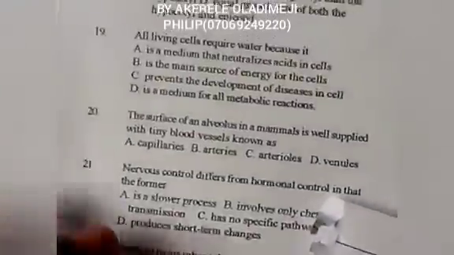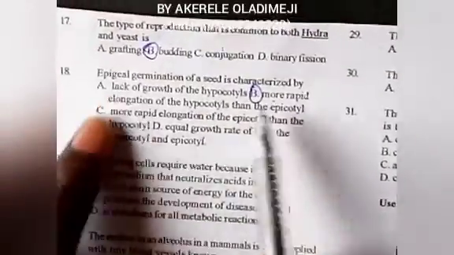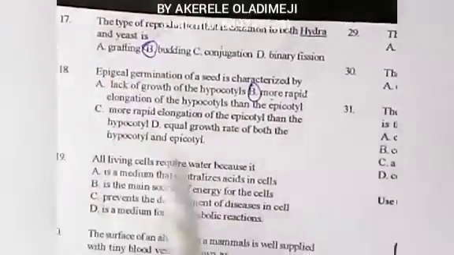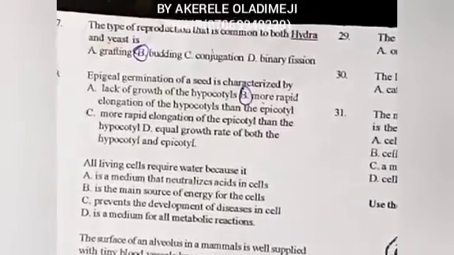So basically, that's why we chose what we chose here, which is more rapid elongation of the hypocotyl than the epicotyl, because we are referring to epigeal germination. It's like a formula. All right. Number 19.